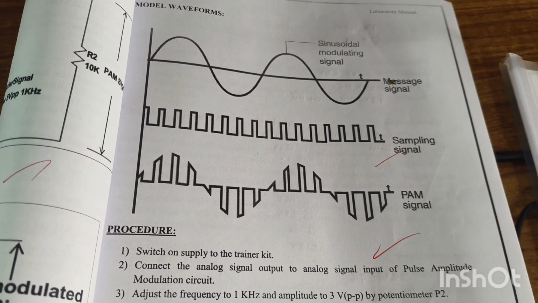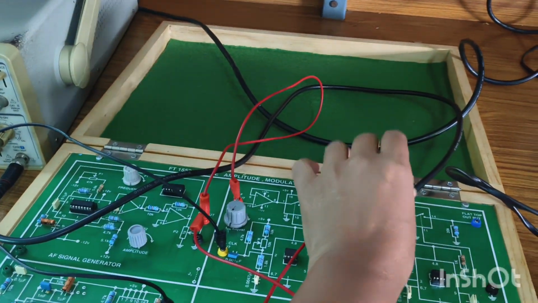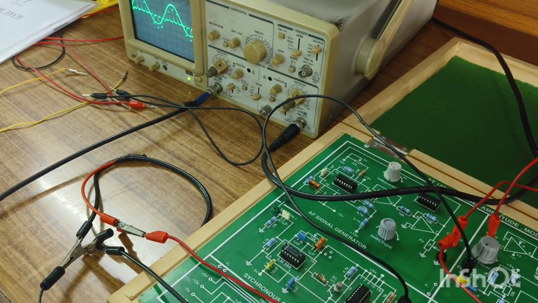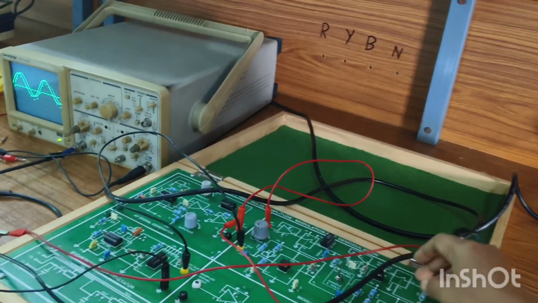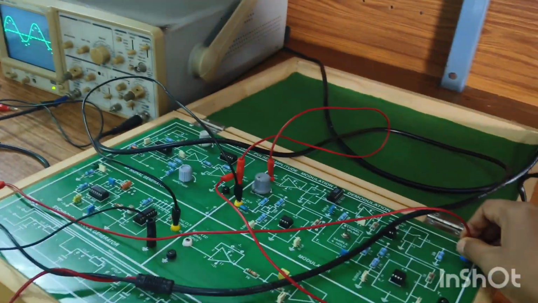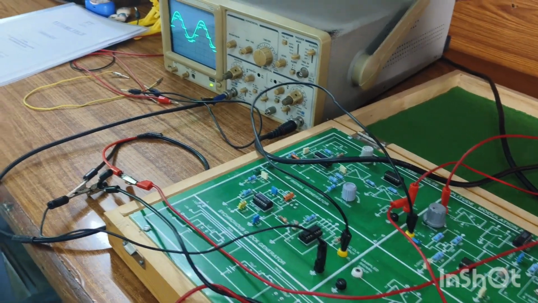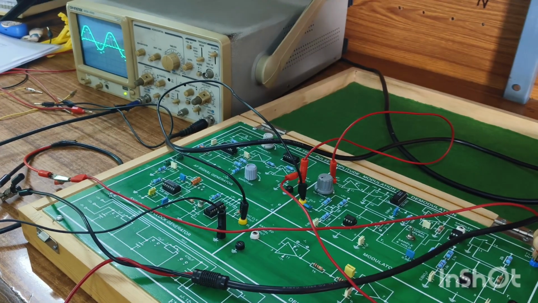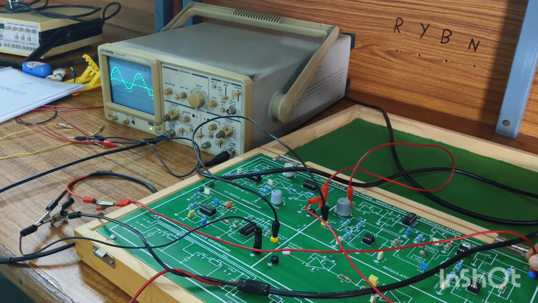Now we will see whether we are going to get the demodulation or not. This is the pulse or sample and hold output, or sampled output. Now we will see the flat top output. See the difference between the flat top. This is the flat top output. The top is flat in shape. Previously it is like a sample, now it is flat. That is the difference between these two.